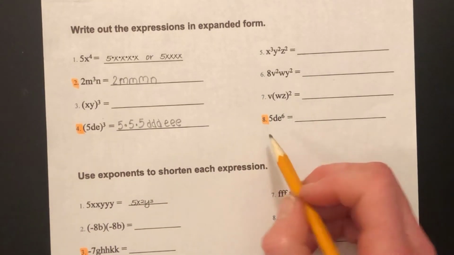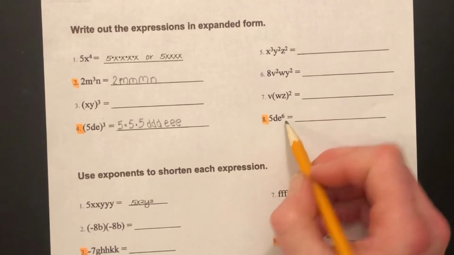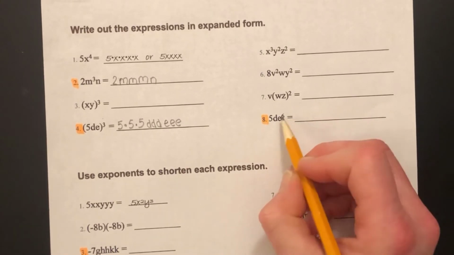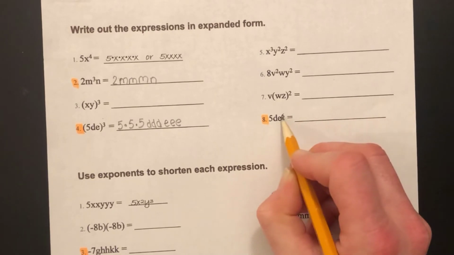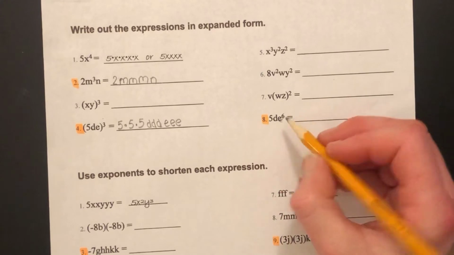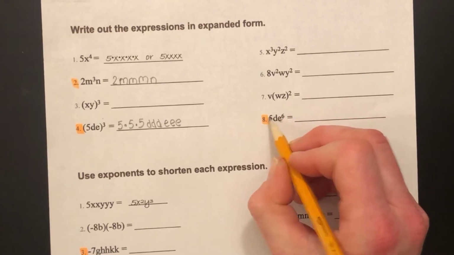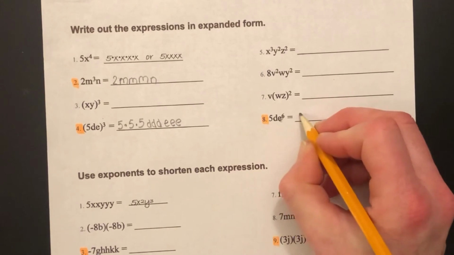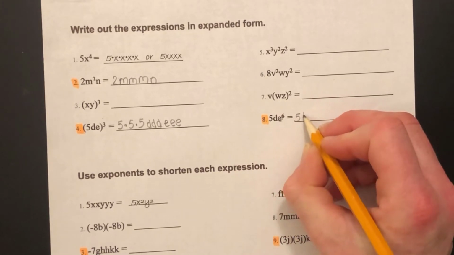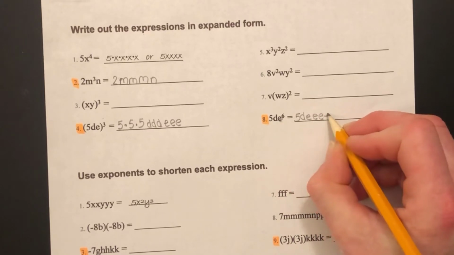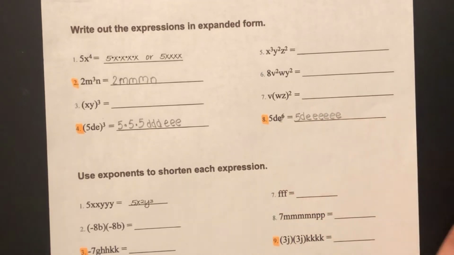Notice that number 8 looks almost identical the way that it's set up, except the exponent, which on this one is a 6, is only applying to the e. With no parentheses, it can't get to the 5 or the d. It only reaches to the e. So when we write that in expanded form, we have 5 times d times e times e times e times e times e times e.